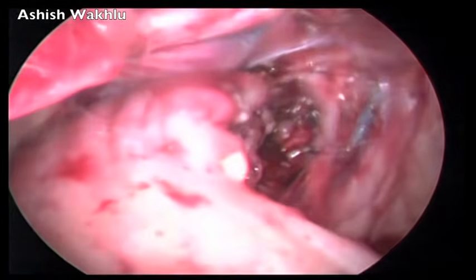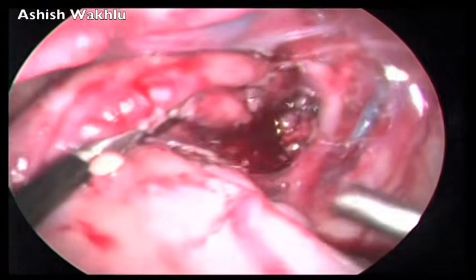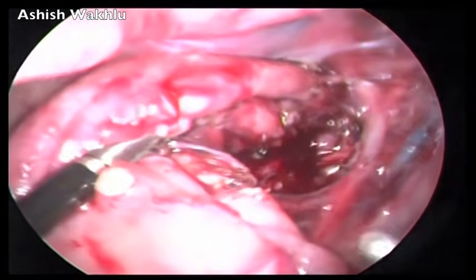The rectum is really very large in caliber, so it takes a bit of maneuvering to get the tissues into proper position for further dissection.